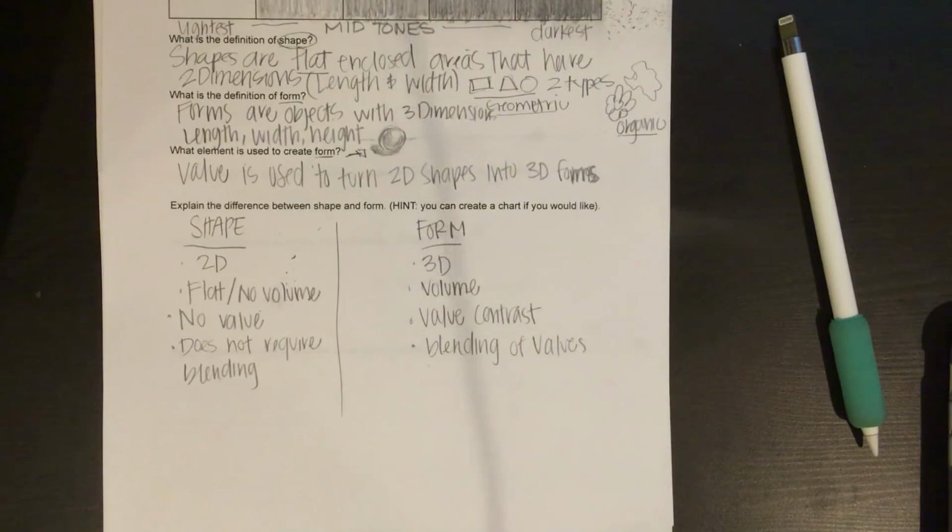So this is the chart that you want to think of when you think of the difference between two-dimensional forms and two-dimensional shapes and three-dimensional forms. You can also think of this as what you did last semester compared to what you're doing this semester. Everything was flat last semester.